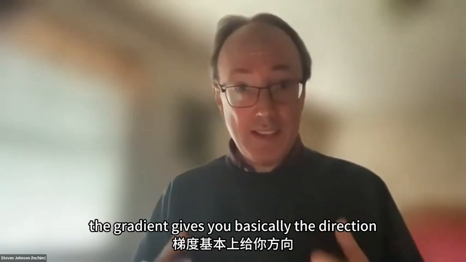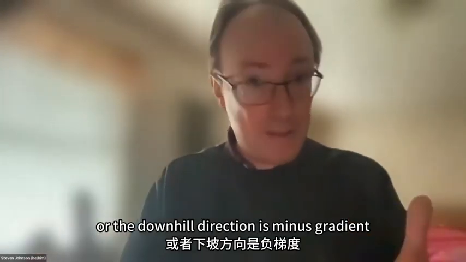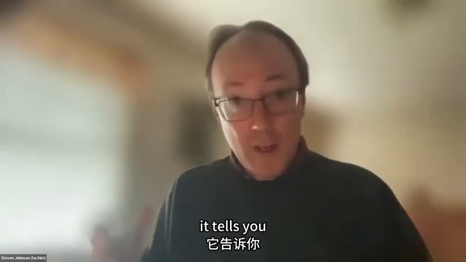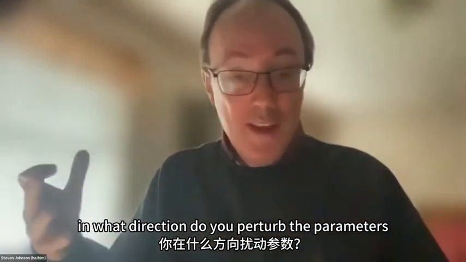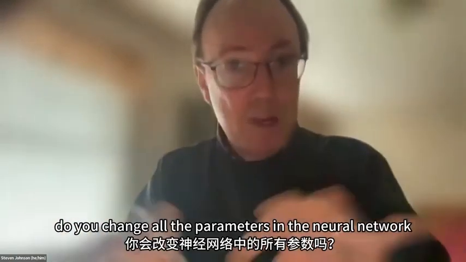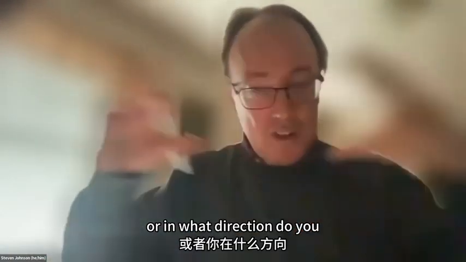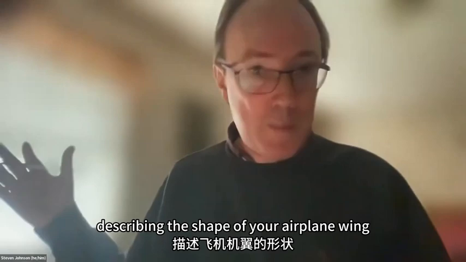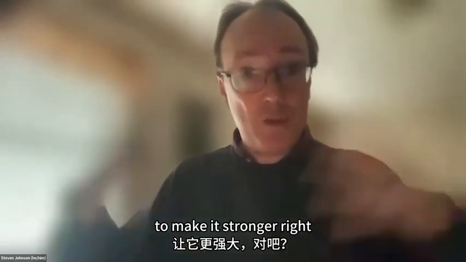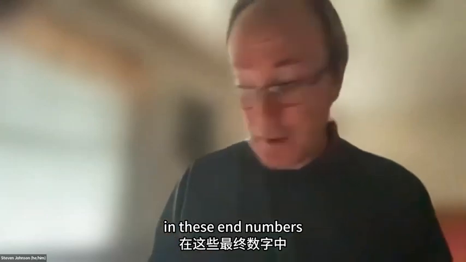The gradient gives you the uphill direction, and the downhill direction is minus gradient. It tells you in what direction to perturb the parameters to make your system better. Like in what direction do you change all the parameters in the neural network to make the loss less? Or in what direction do you perturb all the parameters describing the shape of your airplane wing to make it stronger? So you really care about getting this gradient, these n numbers.